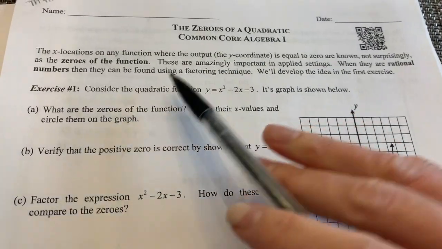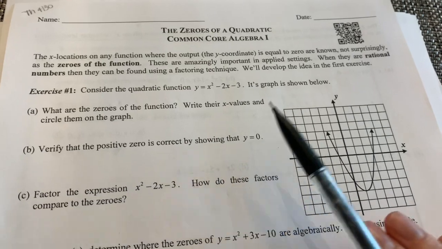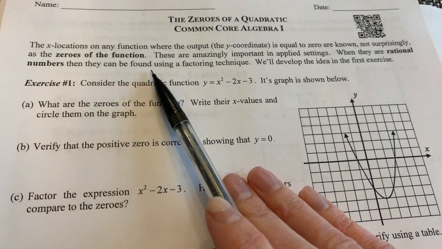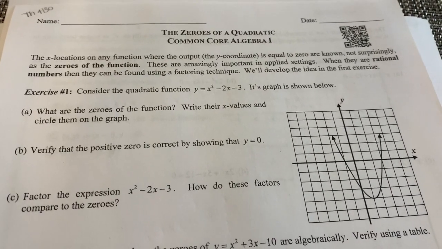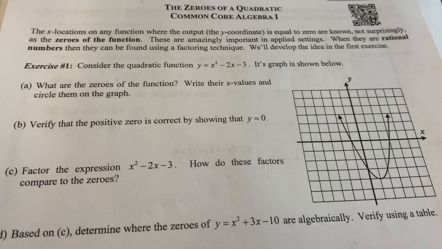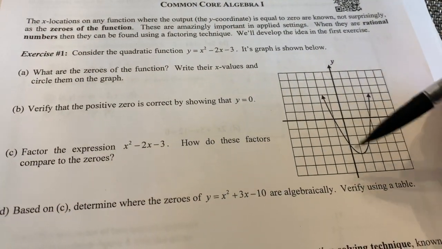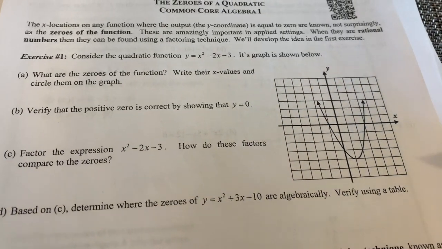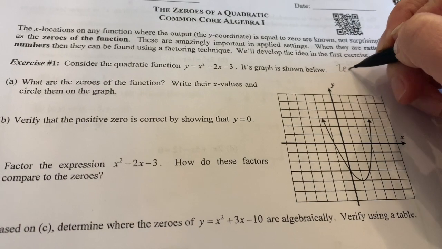So in order to lead up to this, we're going to take a look at the zeros of a function on a graph. So the x locations on any function where the output is equal to 0 are known, not surprisingly, as the zeros of a function. We've talked about them in different lessons where we said the zeros are just where the graph crosses the x-axis because that's where y is equal to 0, right? So just somewhere off to the side if you need to.